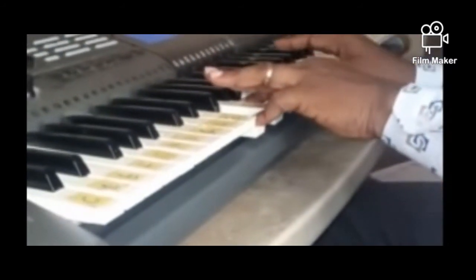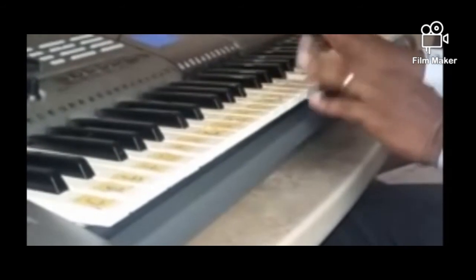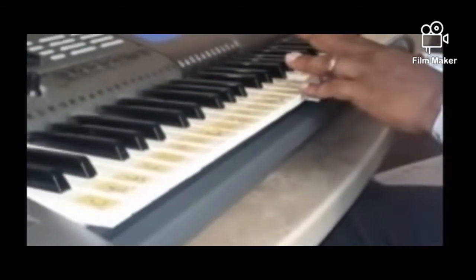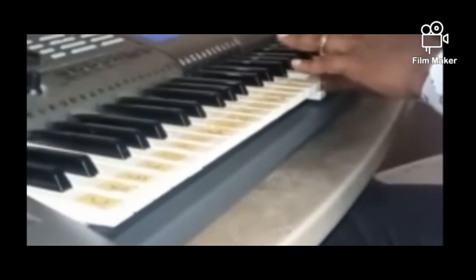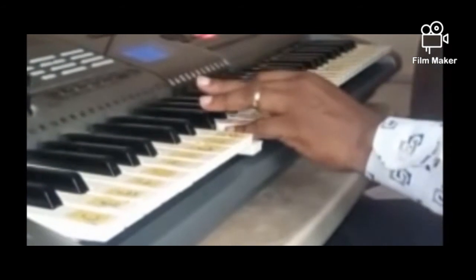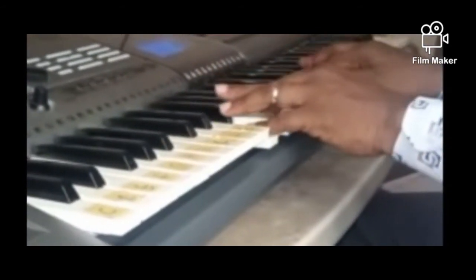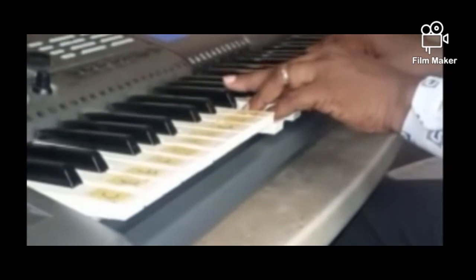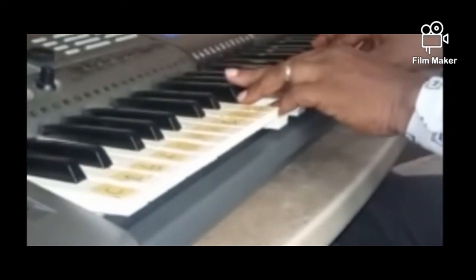Then the right hand, the thumb being the 1, middle finger being the 3, then the pinky being the 5th finger. Whatever the left hand plays, the right hand must play the same, so that the voicing will be uniform. This is basic.